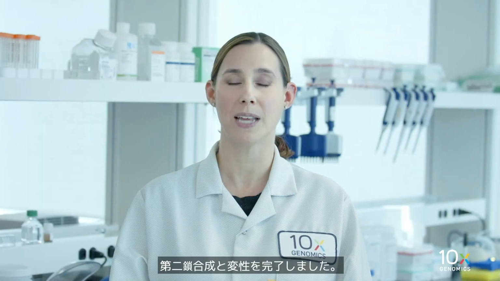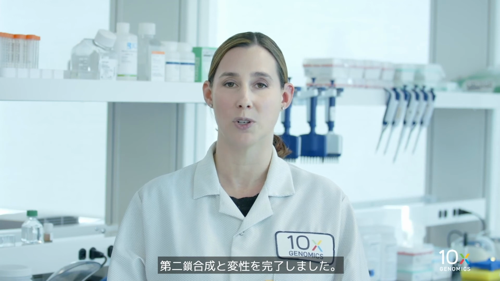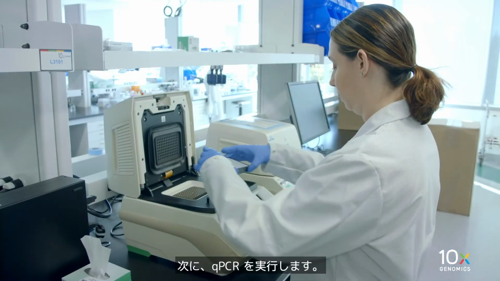We have completed second strand synthesis and denaturation. Next, we will perform qPCR.